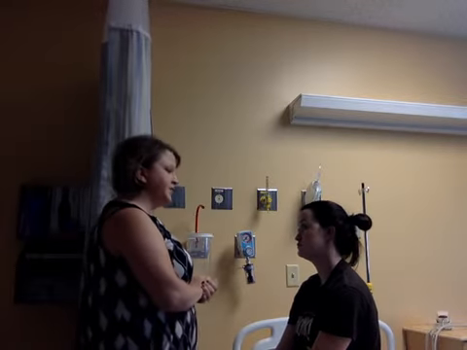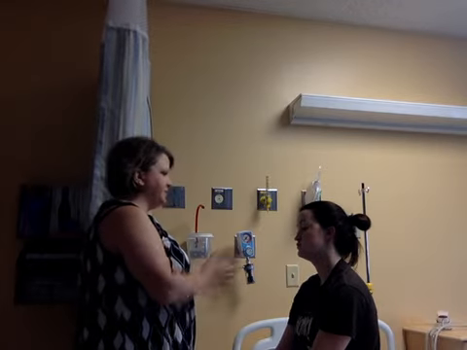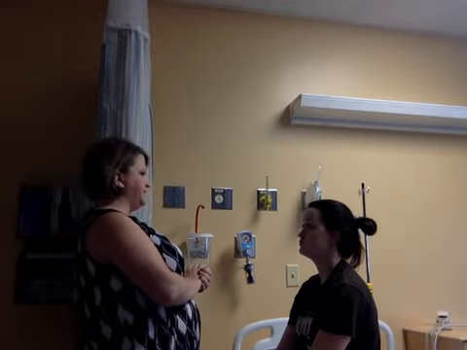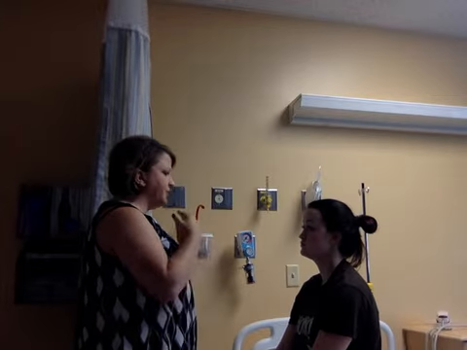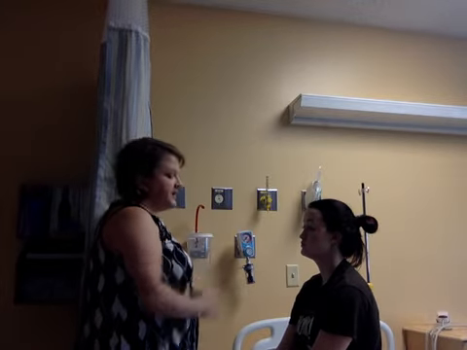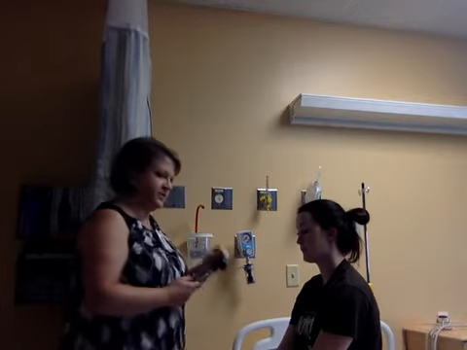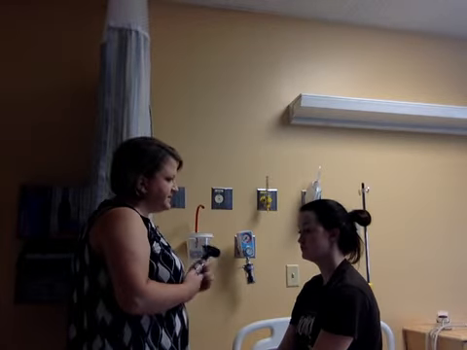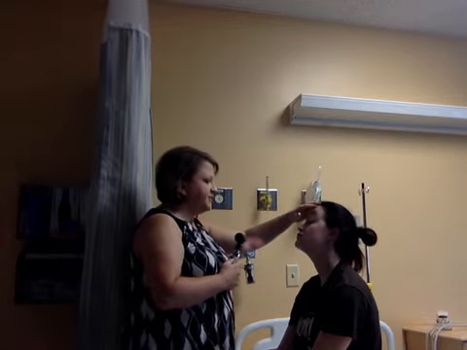So once again, I want to visually inspect her nose. I see that her nose is symmetrical. I don't see any deviations to either side. I don't see any sores or drainage outside of her nose. And so then I would go ahead and get my otoscope again with my speculum to visually inspect the inside of her nares. I'm going to have her tilt her head back.